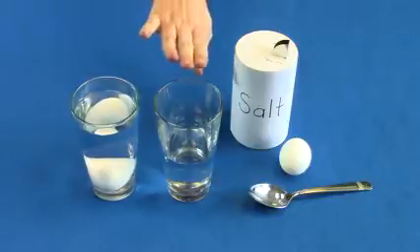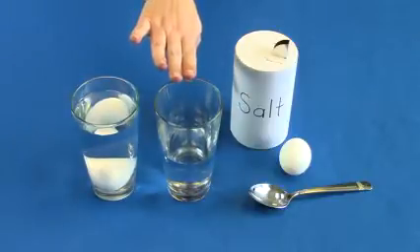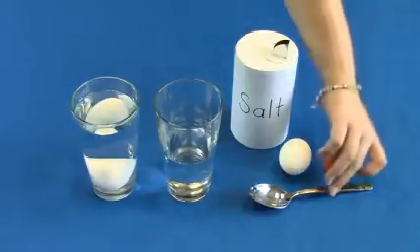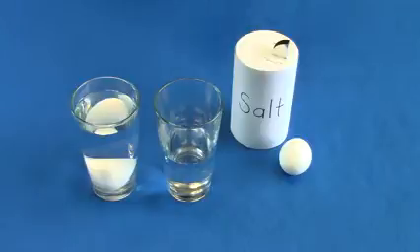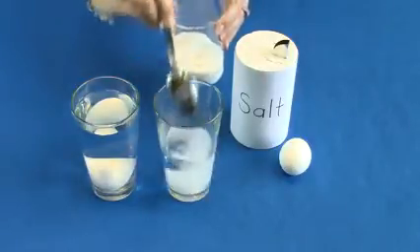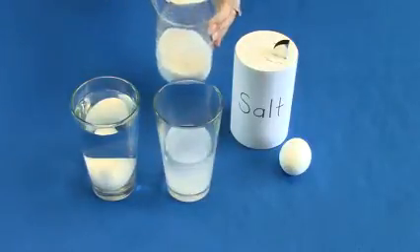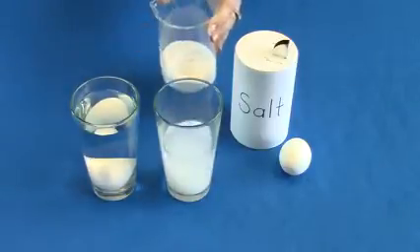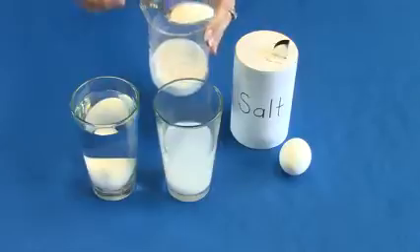Now, fill the second glass with water until it is half full. Next, add 4 tablespoons of salt to the second glass and stir. 1, 2, 3, 4.